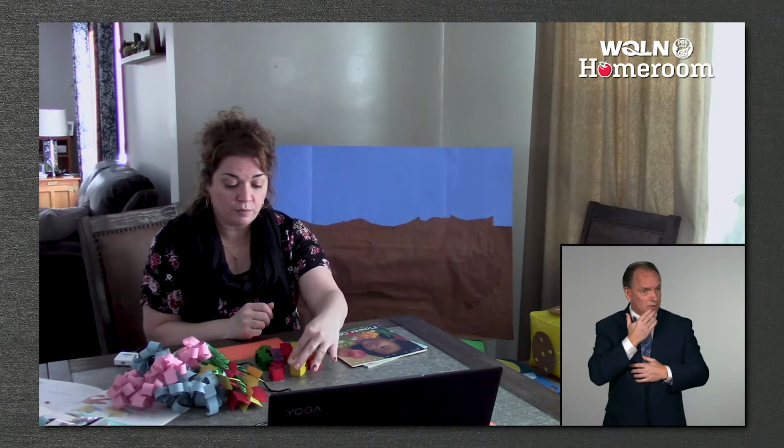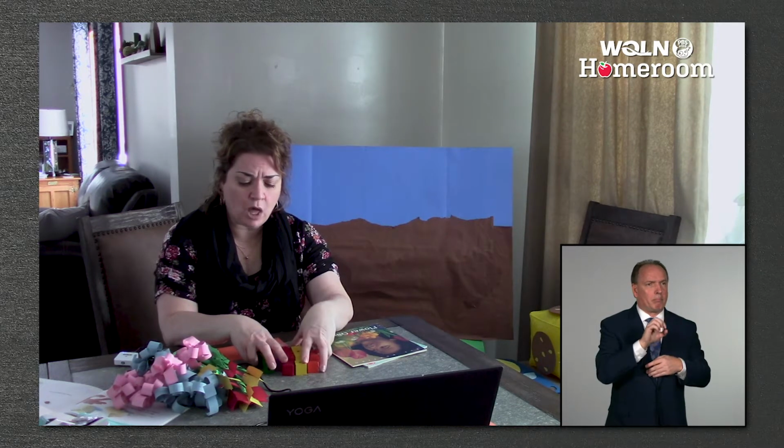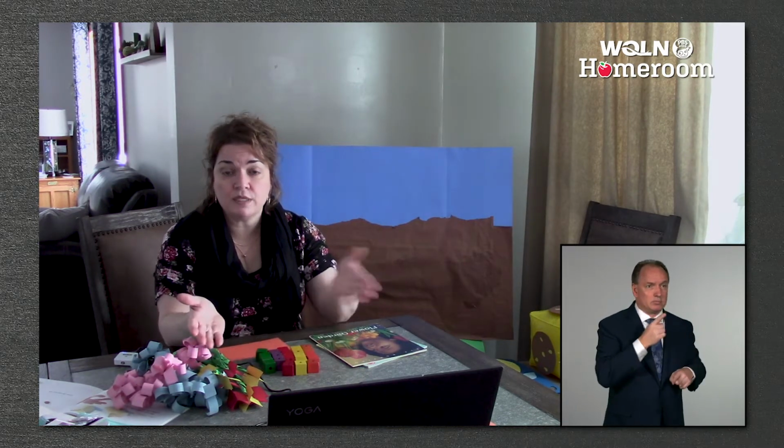So what Miss Debbie is thinking is that maybe we could do a pattern about colors that we see in the spring. I have some blocks here that are different colors, but maybe you might have blocks or some Legos, something with different colors, and you could make a pattern along with me. A pattern is when you have a repeated design or the same thing over and over and over again.